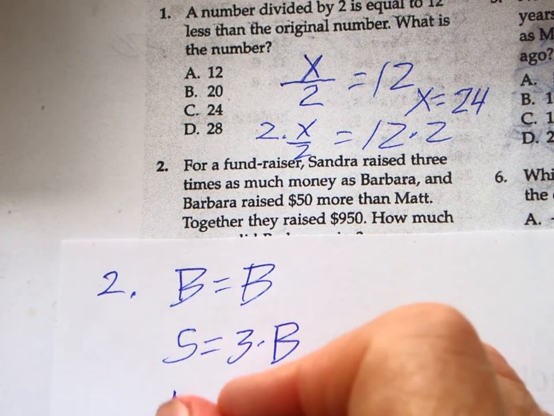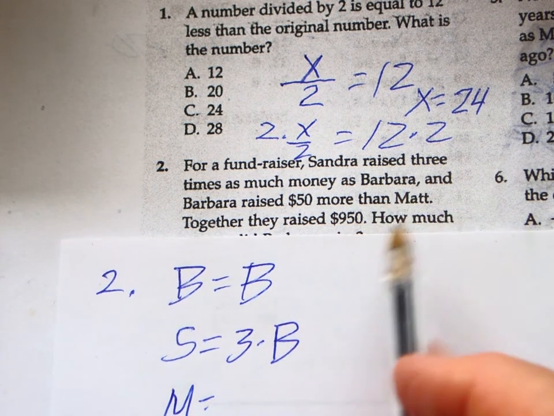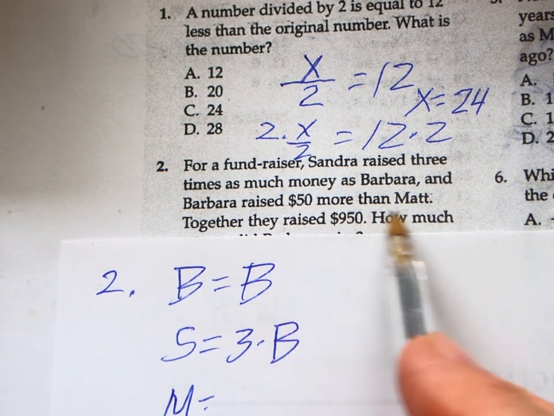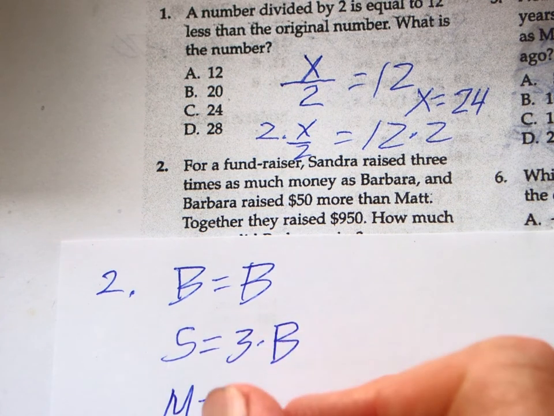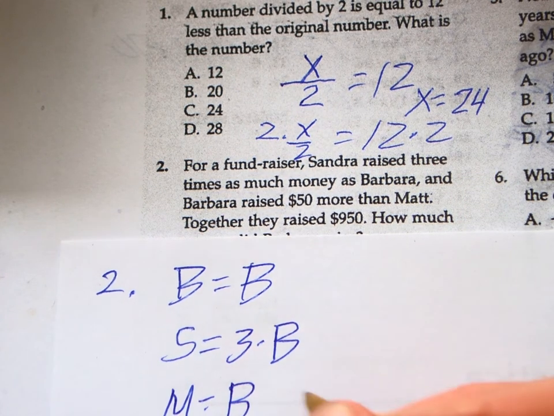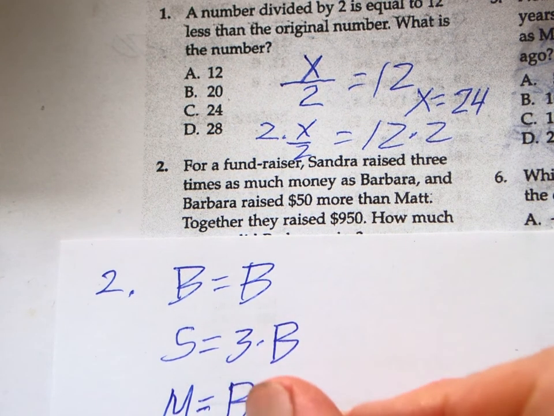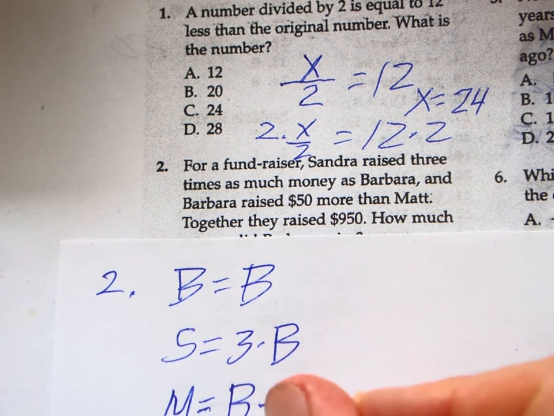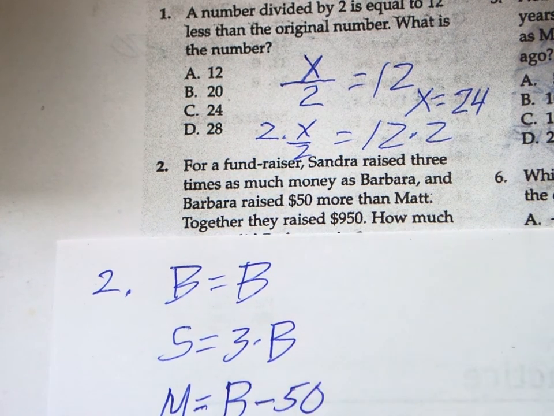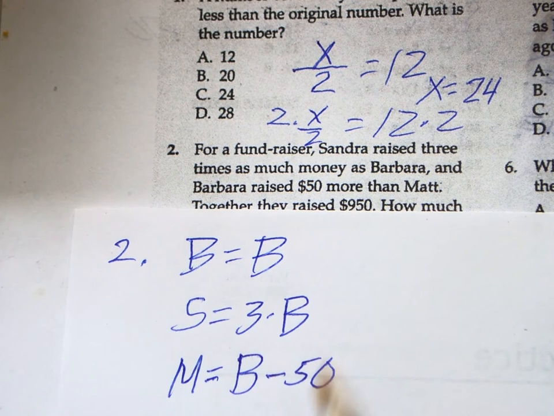Matt, and Barbara raised 50 more than Matt. So if you want Matt, you would take Barbara's and do what? Did he raise more or less? He raised less because Barbara's 50 more. That means Matt is 50 less. We have to subtract 50. B minus 50. And there's our 3 people.